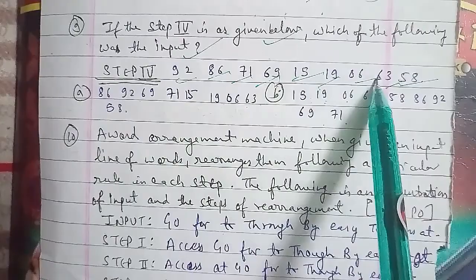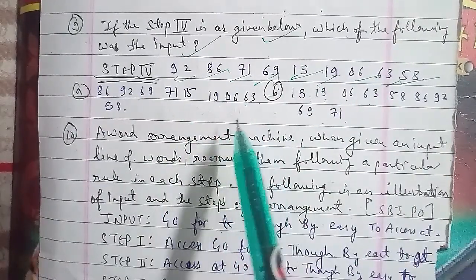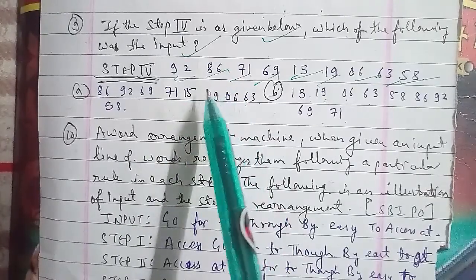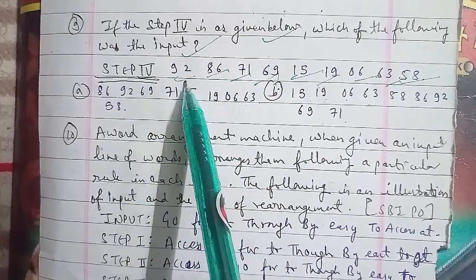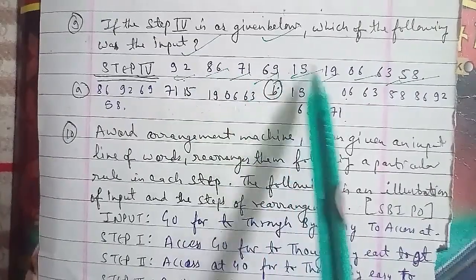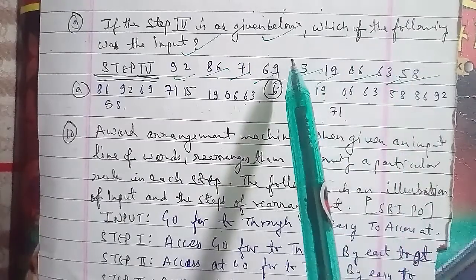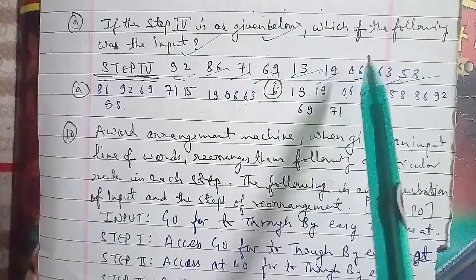Now moving on with the next one that we have here, question number 10. A word arrangement machine, when given an input line of words, rearranges them following a particular rule in each step. The following is an illustration of an input and the steps of rearrangement. This question has been asked in the SBI PO question paper.